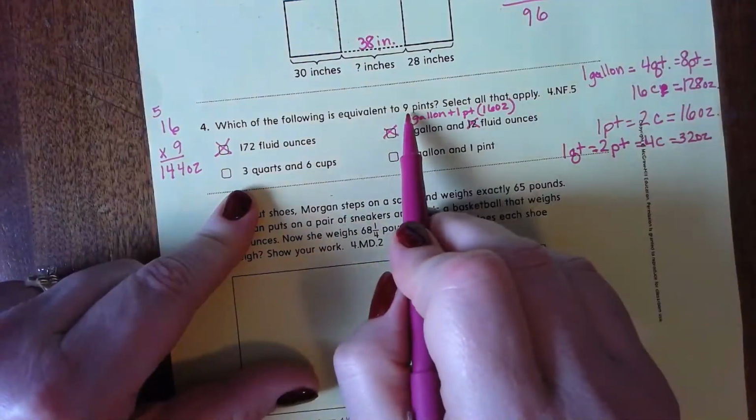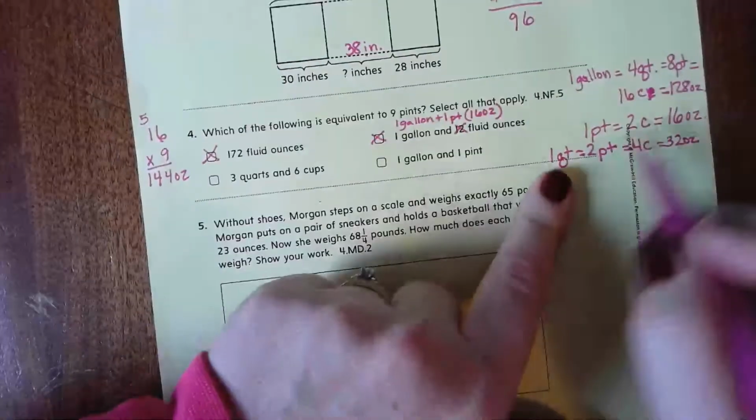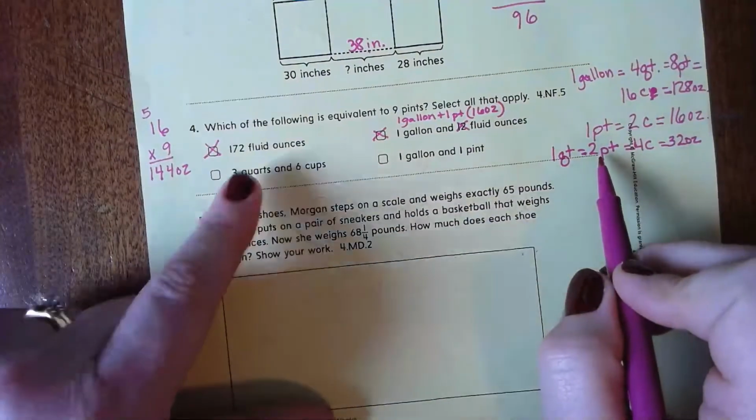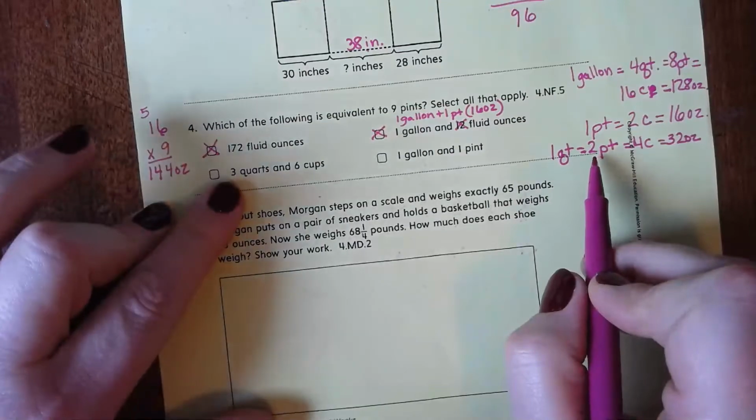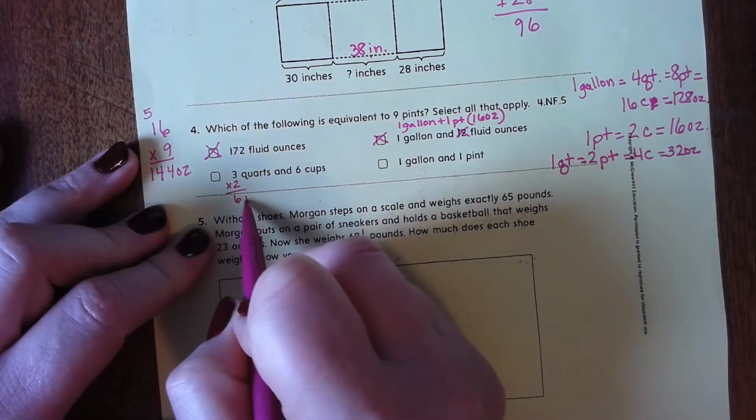If I have 9 pints, well, 4 quarts is 8 pints. Okay, how many would 3 quarts be? Well, 3 quarts times 2 would be 6 pints.